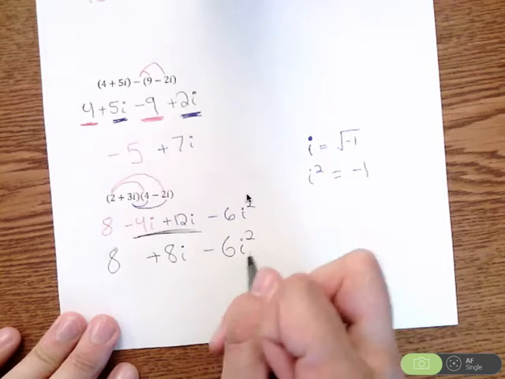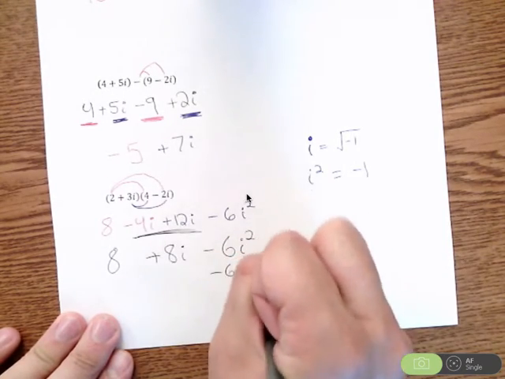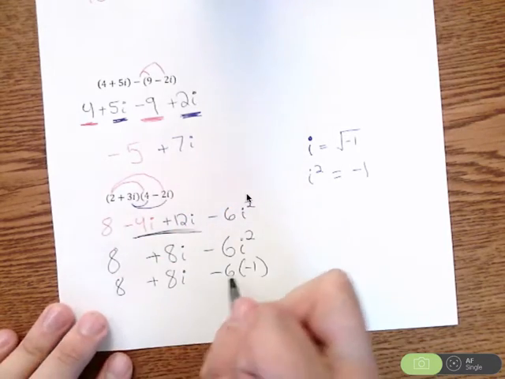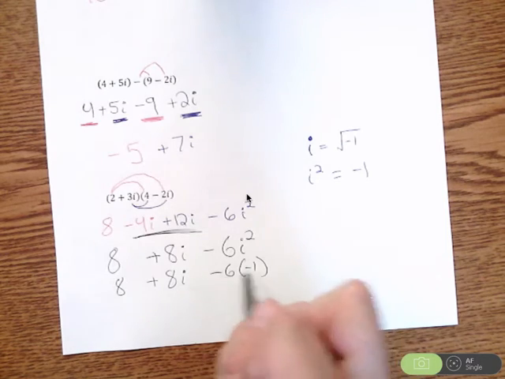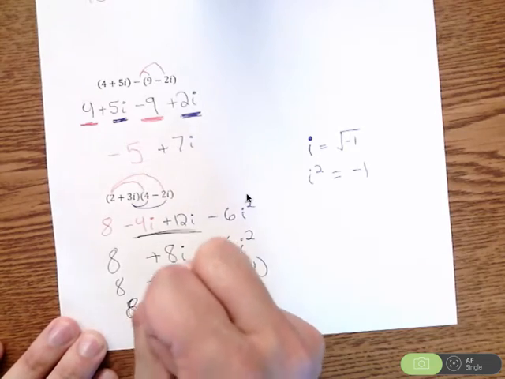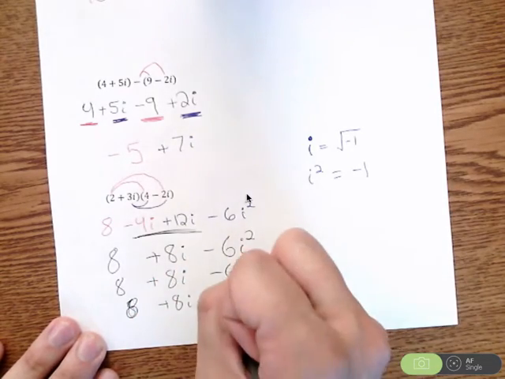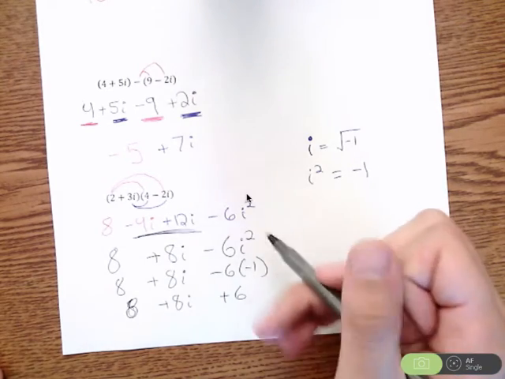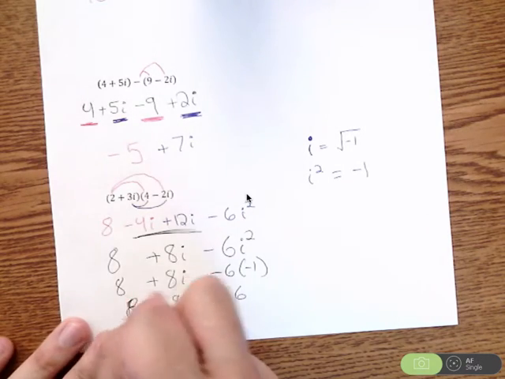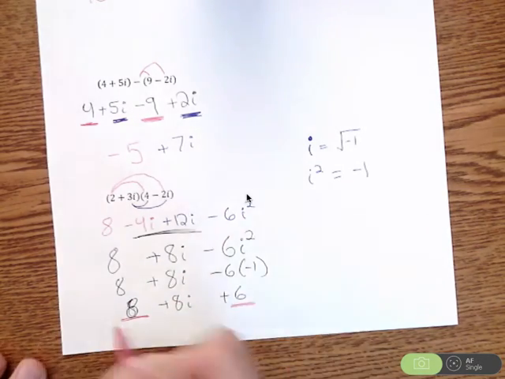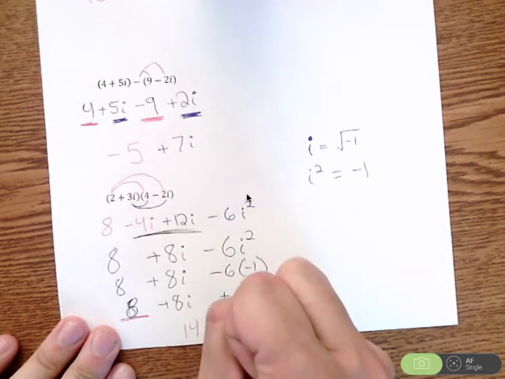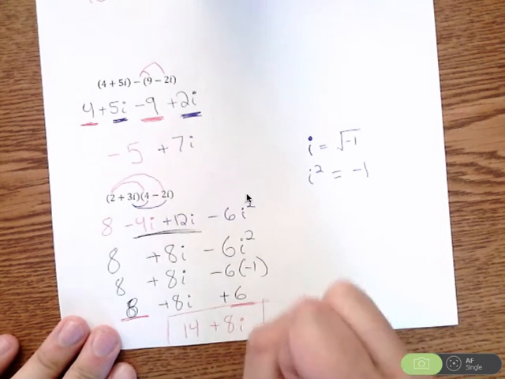So if I'm going back to my problem, I can substitute i squared with negative 1. So instead of having negative 6 times i squared, I really have negative 6 times negative 1. So I have 8 plus 8i minus 6 times negative 1. If you multiply these together, that's 8 plus 8i. Negative 6 times negative 1, you're going to get positive 6. So what appeared to be imaginary is actually a real number there. The only thing left to do is clean up and combine our like terms. I have 8 and 6 here. 8 plus 6, you get 14. So we're going to have 14 plus 8i as our answer.